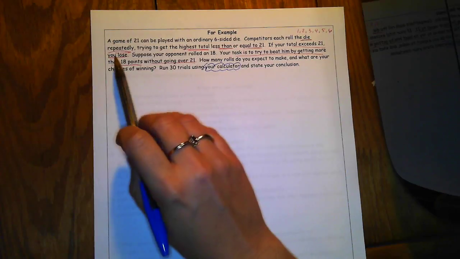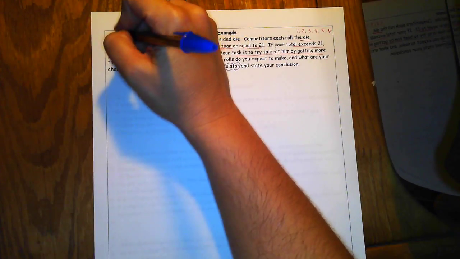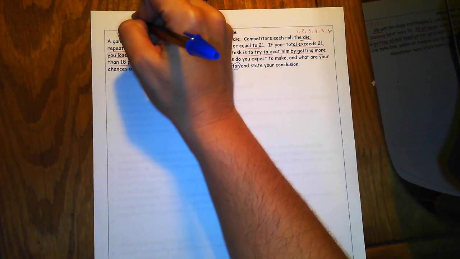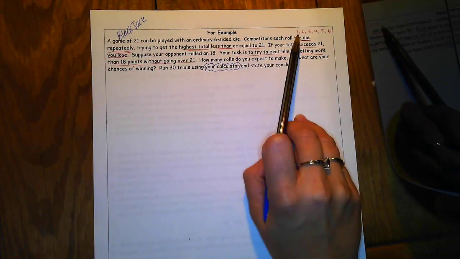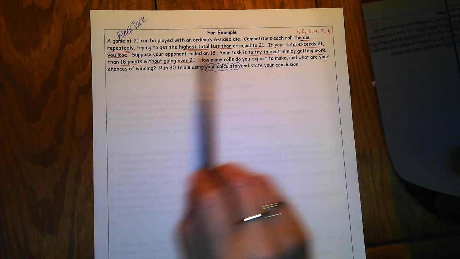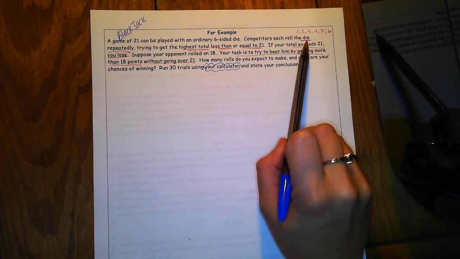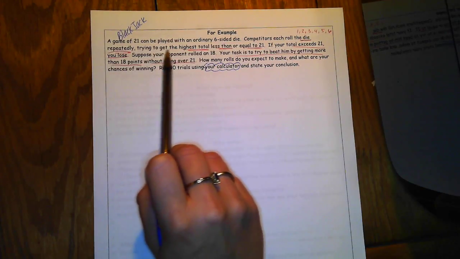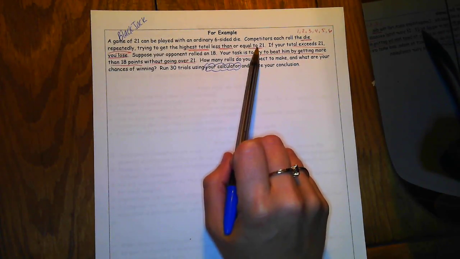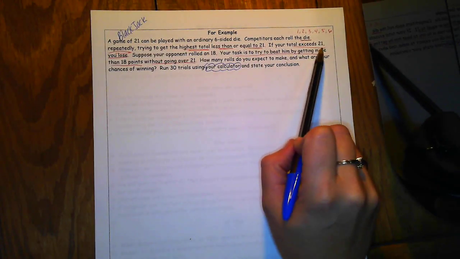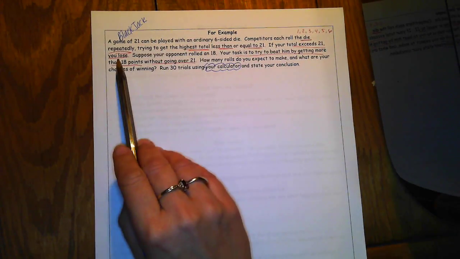So what's going on here this time is we have a game of 21. This is the same idea as blackjack, if you know how to play blackjack. Same concept. It's played with an ordinary six-sided die. A six-sided die has 6 numbers on it, 1 through 6. Competitors will each roll this die repeatedly, trying to get the highest total less than or equal to 21. So you're going to add up your rolls. If your total exceeds 21, you lose.